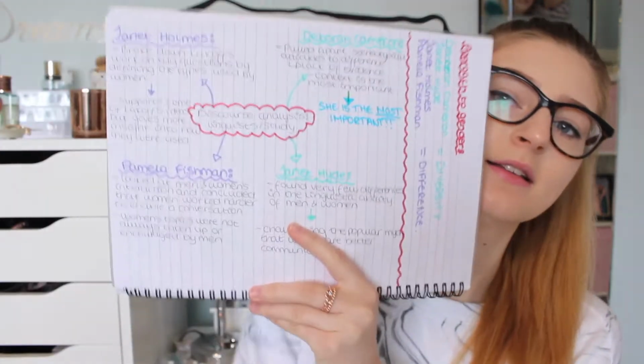For example, I have done genderlect, which is basically gender bias in language. Here I have written down all the different people and what they do, and then I've summarised that in a mind map here. I keep that all in my notebook, so I've got it all. Definitions and things like that are really good for this.